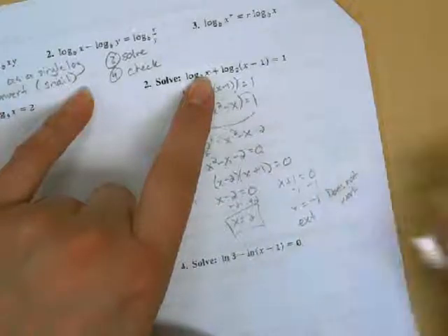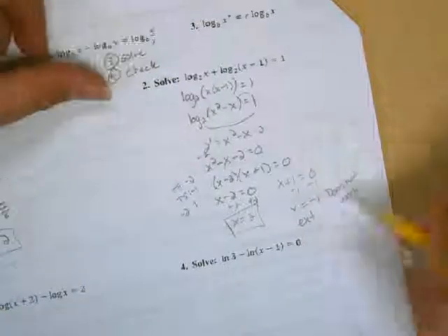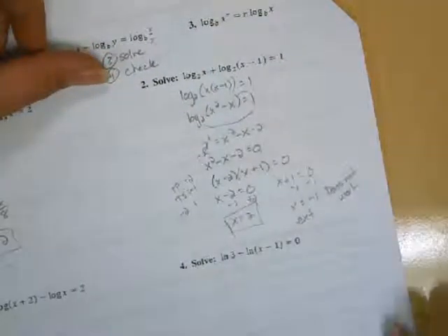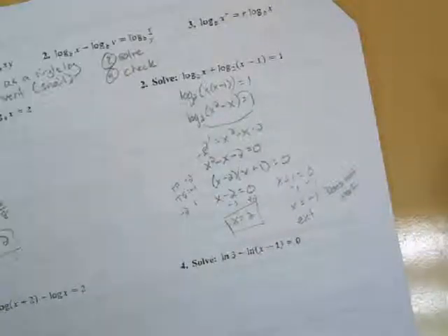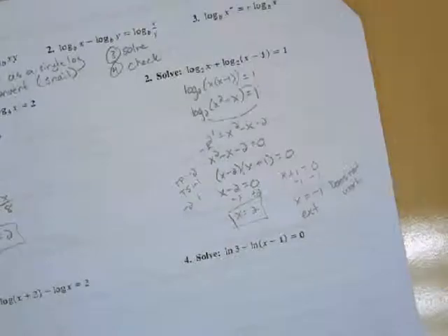And you can write doesn't work, you can write no, I don't really care how you identify it, as long as you identify that this does not work. The extraneous solution does not work, whatever the case may be. Just identify that this does not work. Okay, so that's adding them.